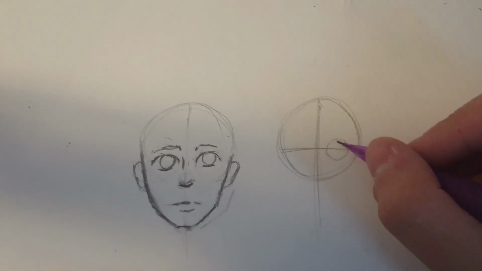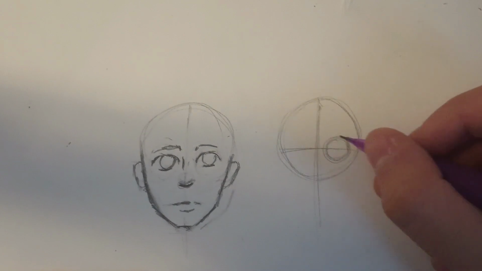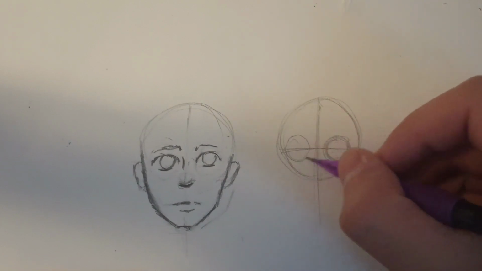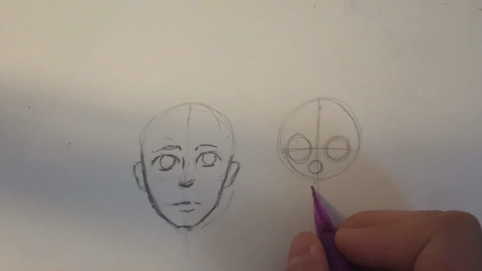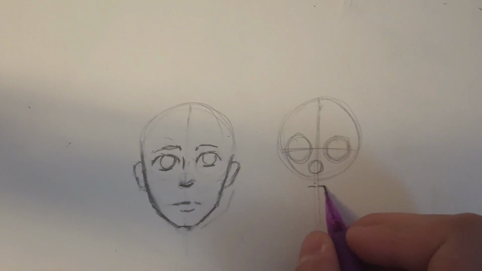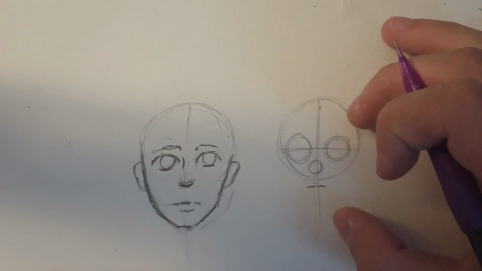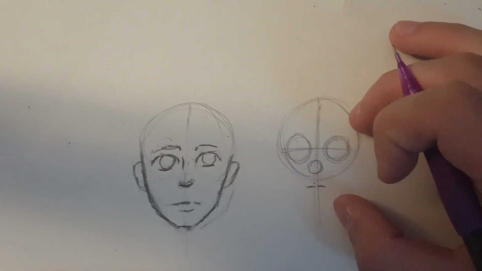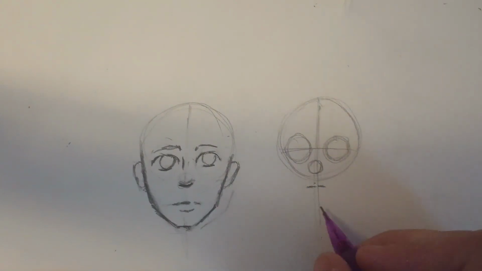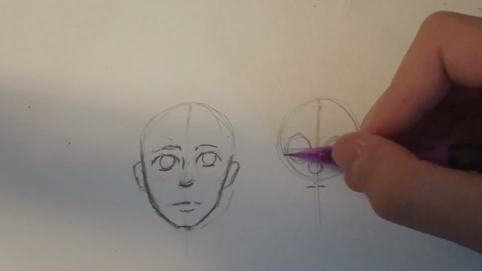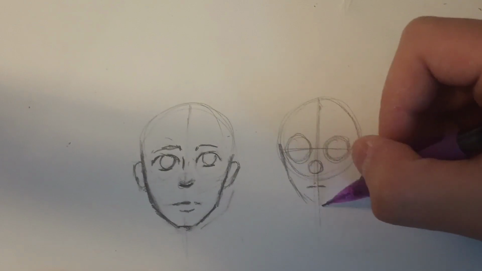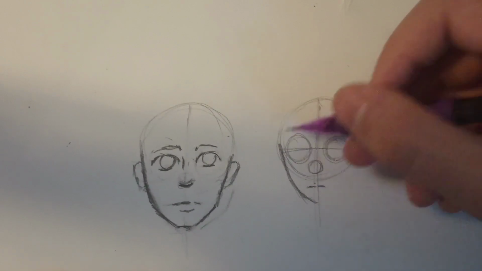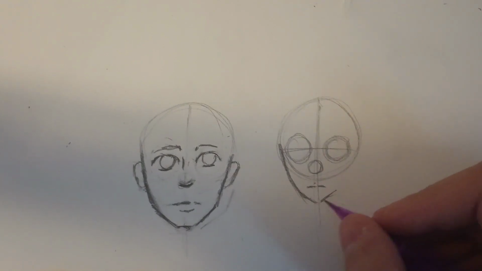All right, so for female faces, I do the same as males. I'll start with the eye sockets, or where the eyes are gonna go, and then I'll start with the nose, because that will show me where the lips will go. And I usually squish the facial features a bit closer together for females. And then after that, I usually make the face a bit more narrow and have a pointed chin.